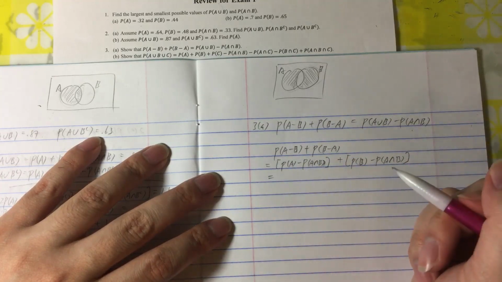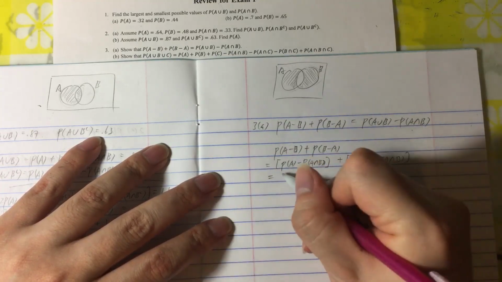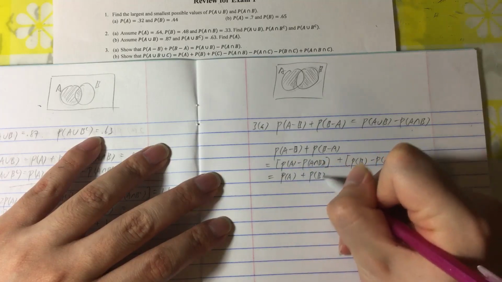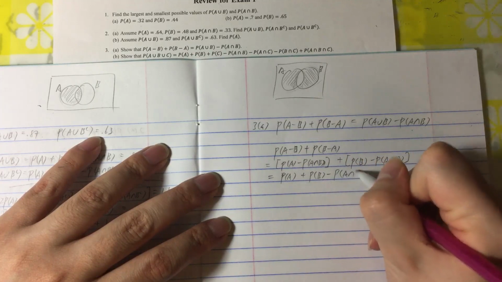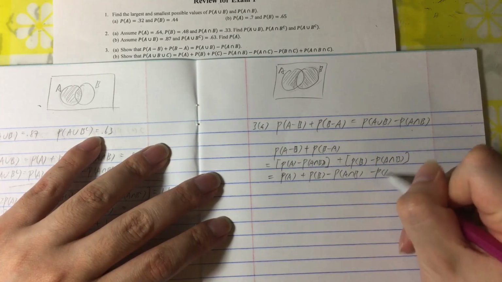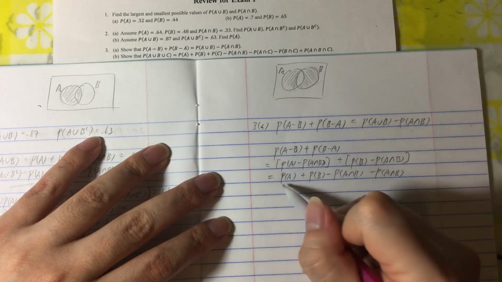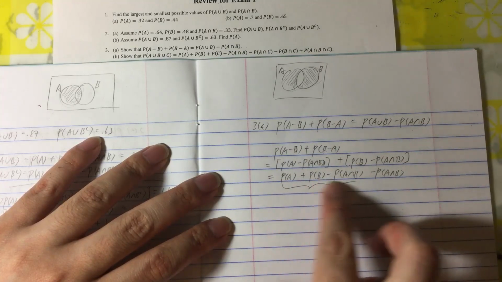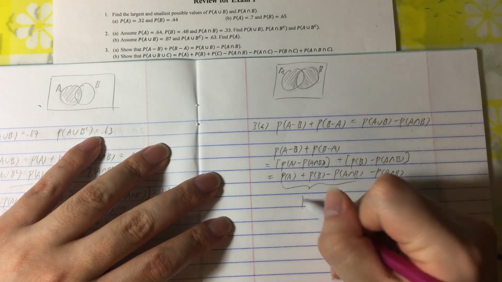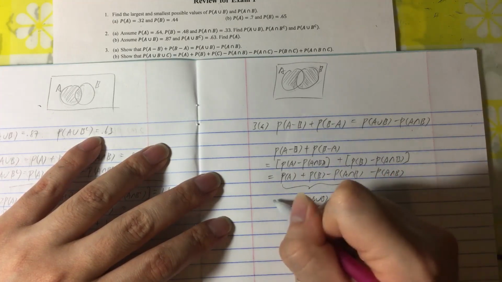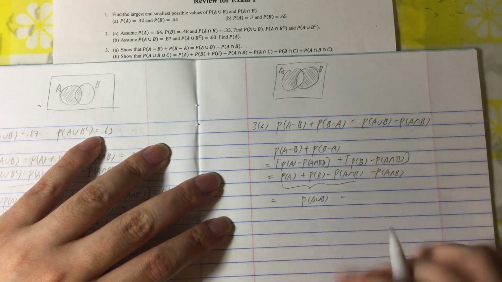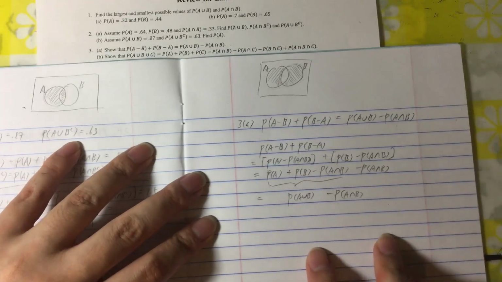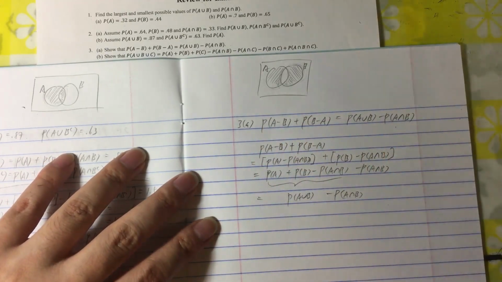Next, by associative law, this can be rewritten as probability of A plus probability of B minus probability of A intersection B twice. And the first three together, probability of A plus probability of B minus probability of A intersection B, this is probability of A union B. And the last set stays the same. So here we prove that left side equal to the right side.